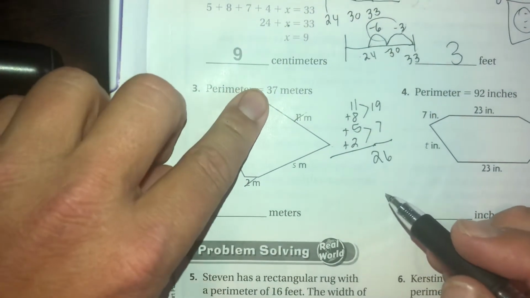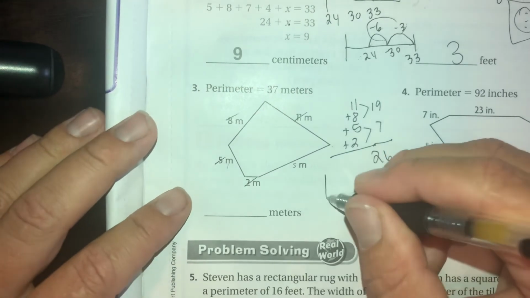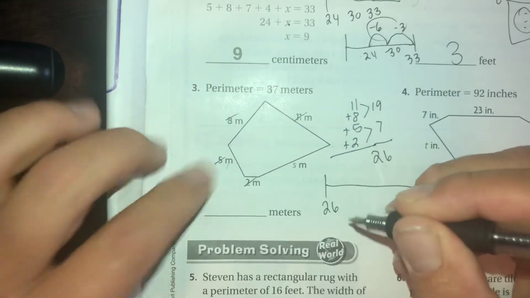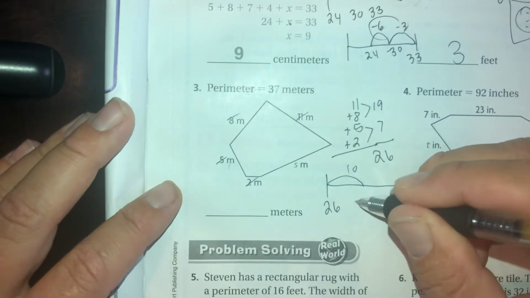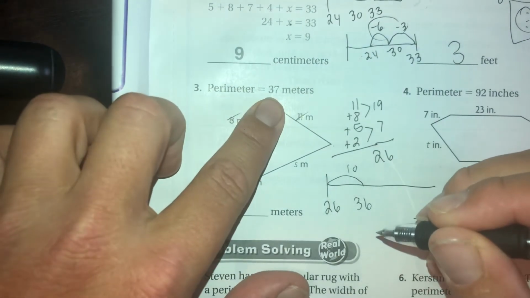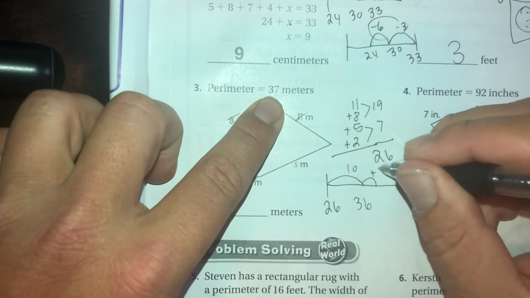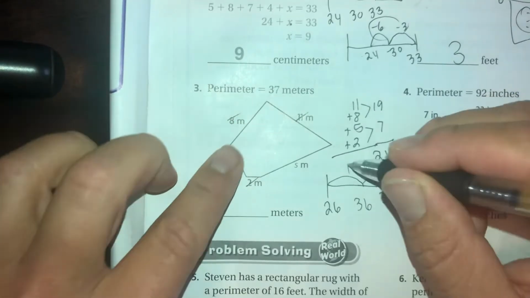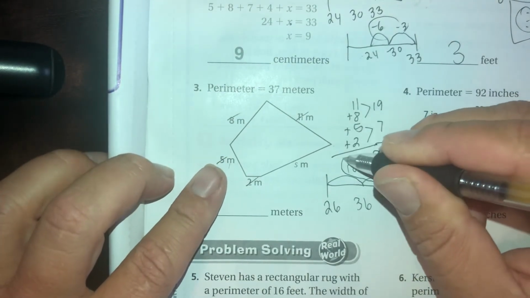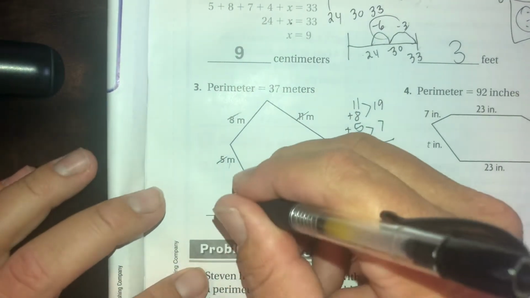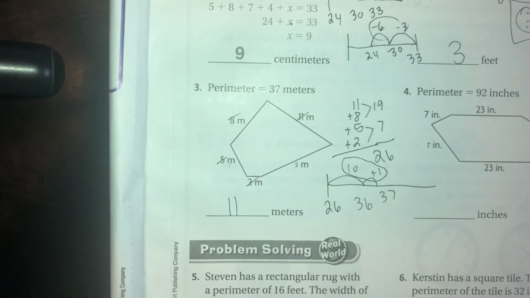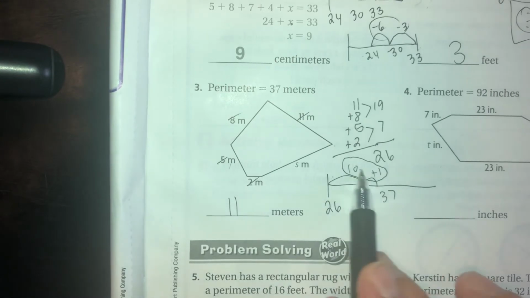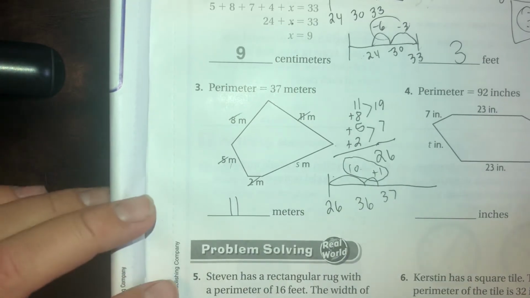Okay, we know the whole thing is 37. So 26, we need to get to 37. I could jump by 10. That takes me to 36. I need to get to 37, plus 1, 37. You add up the jumps that we took. The missing variable, S, must be 11 meters, the number line method.